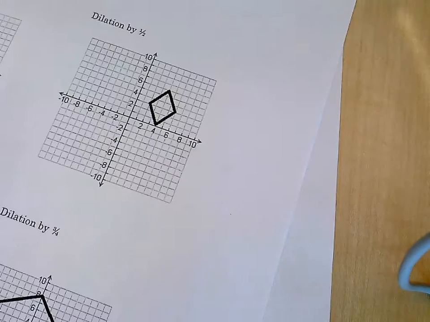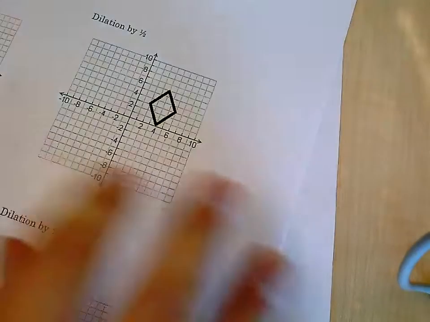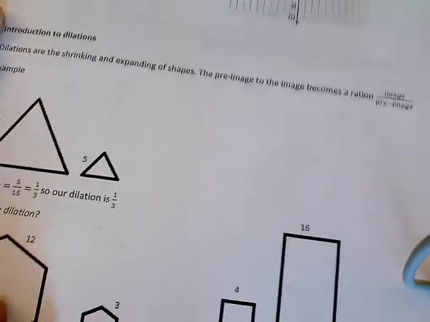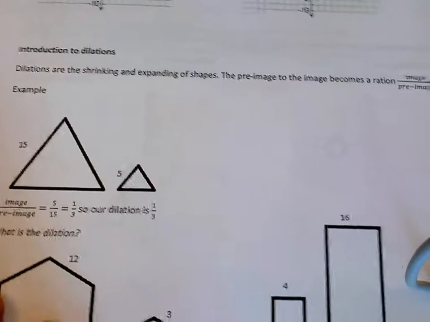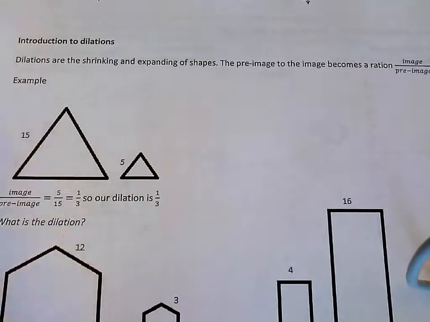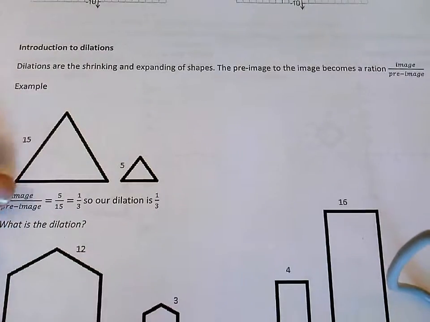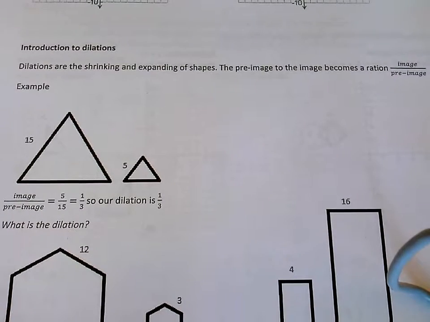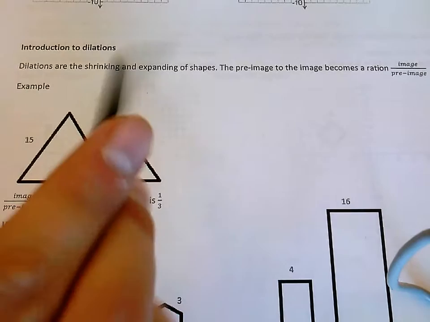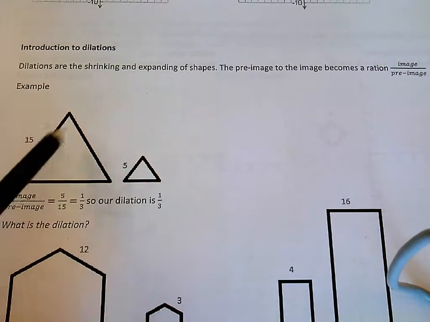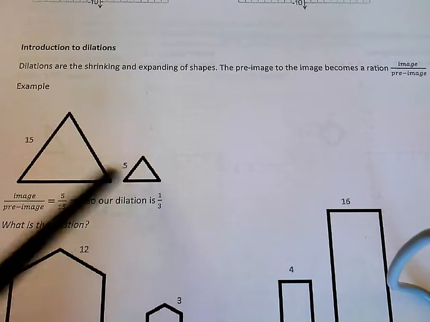Okay. Now, we're going to go to dilations. So what is a dilation? A dilation means that we're going to make something either bigger or we're going to make it smaller. Okay? Bigger or smaller. So, how you can tell whether you get bigger or smaller is you look from the first one to the second one.